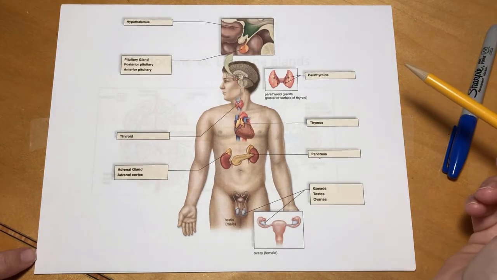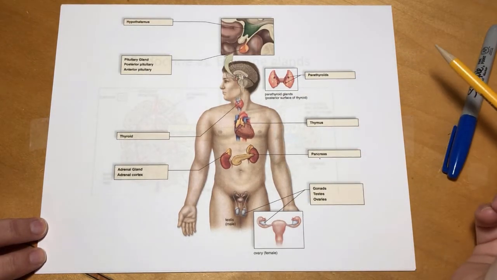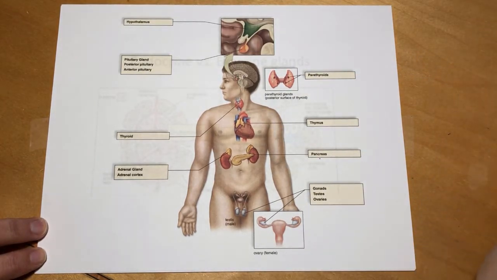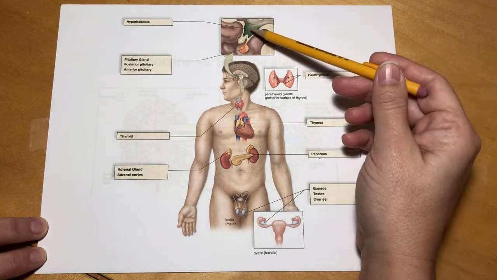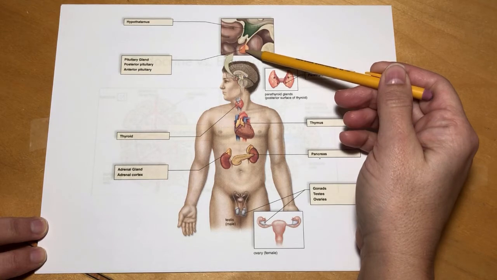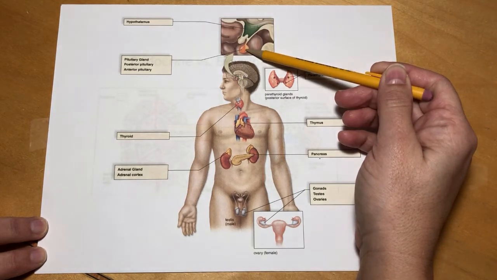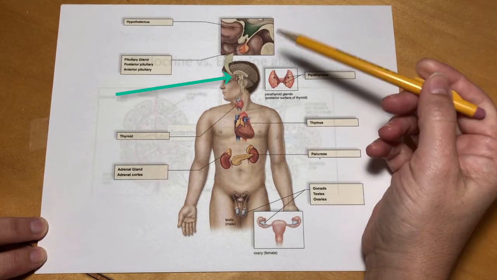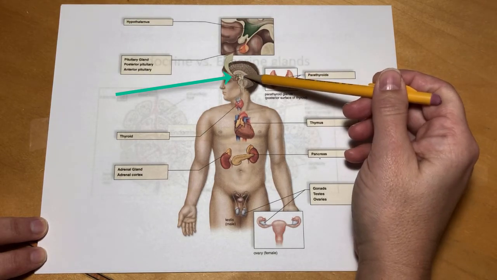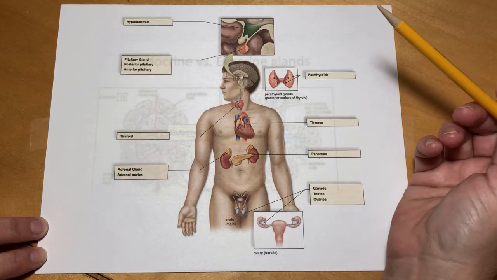And the endocrine system consists of a number of different glands that work together to maintain homeostasis in the body. So starting from the top, we have the hypothalamus and the pituitary gland. Those are both in the brain, and we're going to have another video that discusses those next. We also have the pineal gland back here that regulates your sleep-wake cycles.